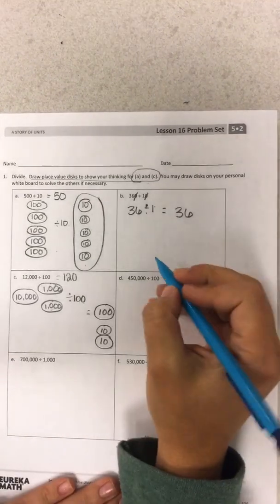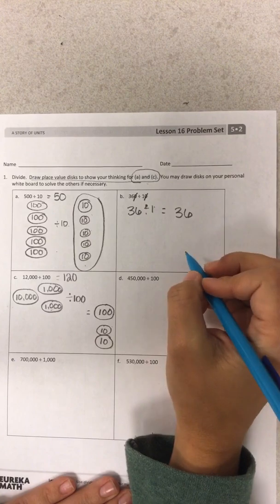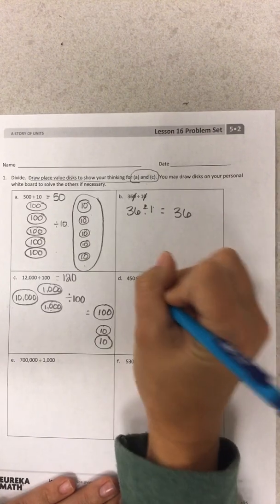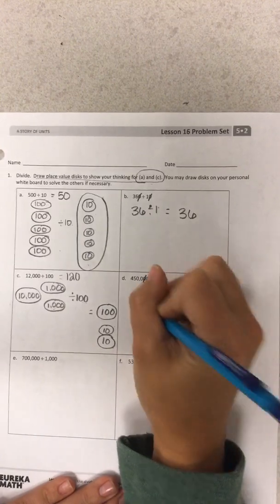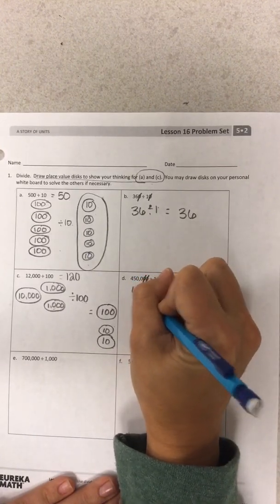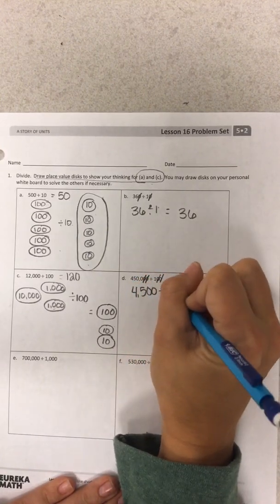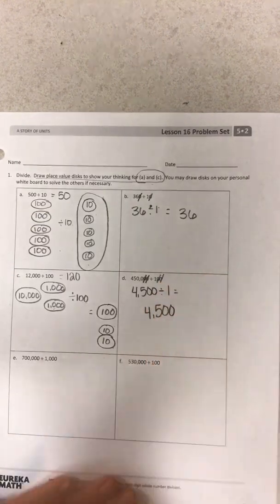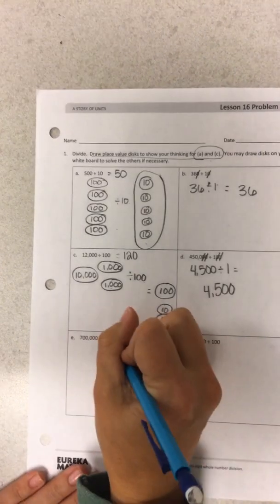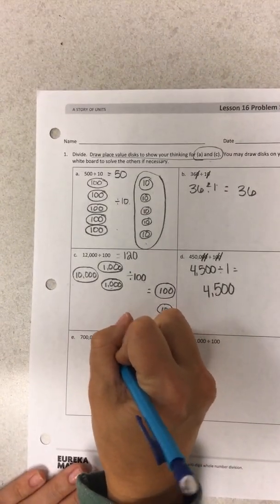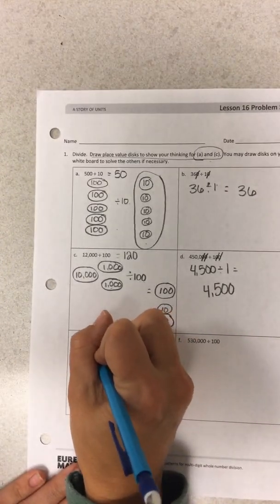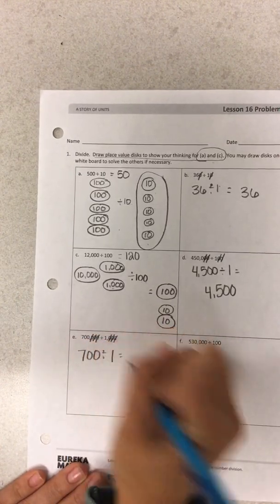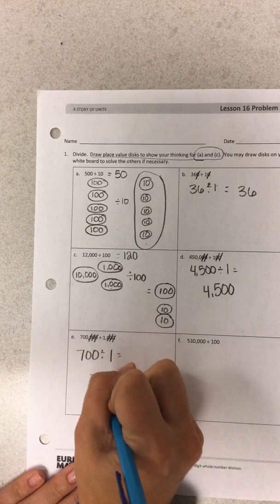Okay. Same thing here, guys. This is pretty fun. I honestly love doing this. So I'm going to rewrite this. And because I have 2 zeros here, I can get rid of these 2 zeros here. And now I've got 4,500 divided by 1 equals 4,500. Okay, same thing down here. I've got 1, 2, 3 zeros here. 1, 2, 3 zeros here. I have 700 divided by 1 equals 700.